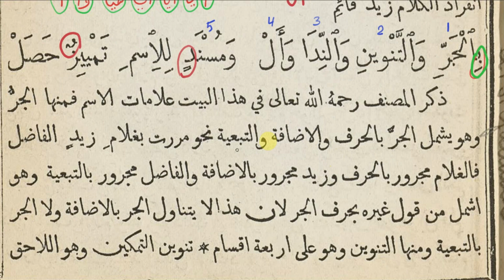So here the commentator used this sentence to explain the 3 reasons for the state of jar, that you can see. This full sentence here is مررت بغلام زيد الفاضل. مررت, I passed, by. بغلام, ghulam can mean a boy, a young boy, or servant. So this ba here is an example of jar.